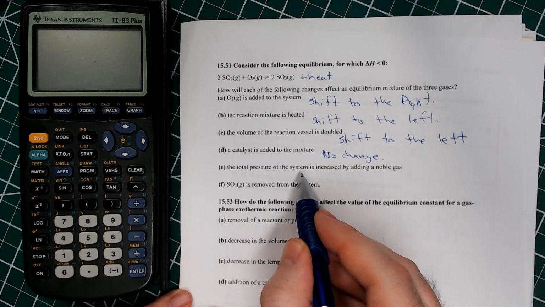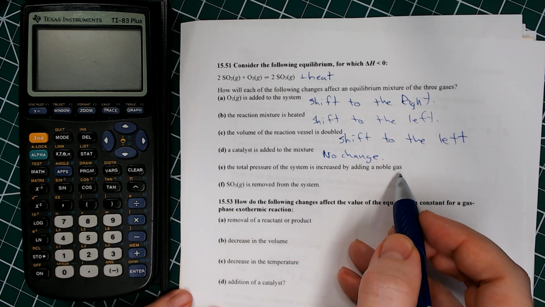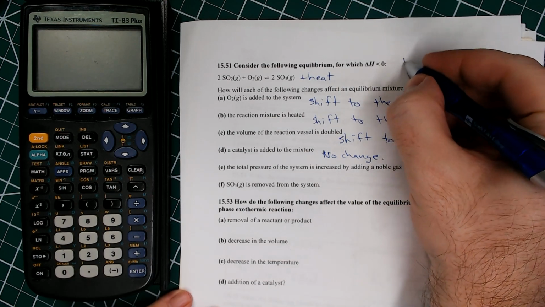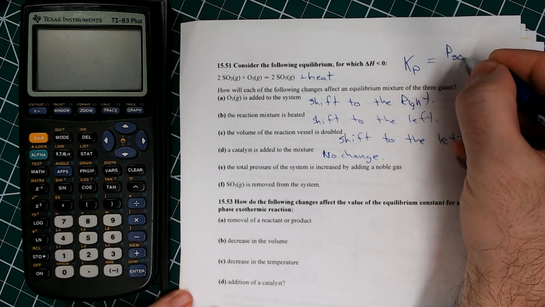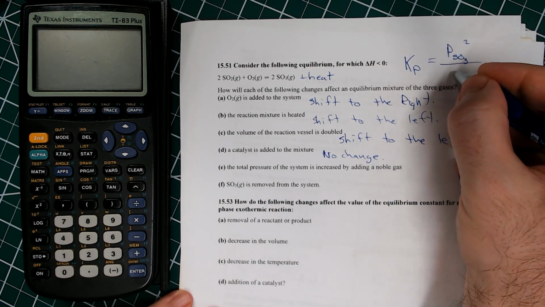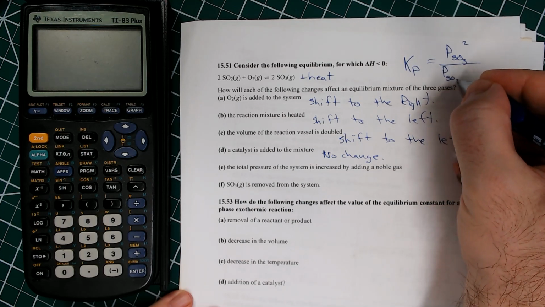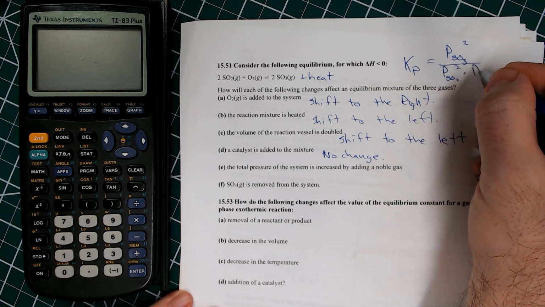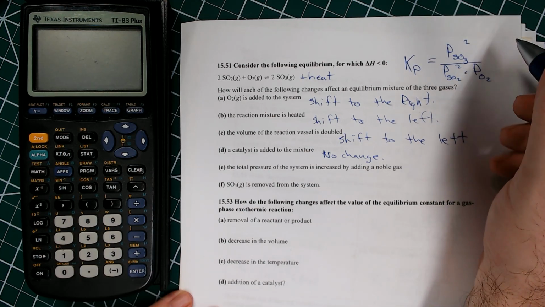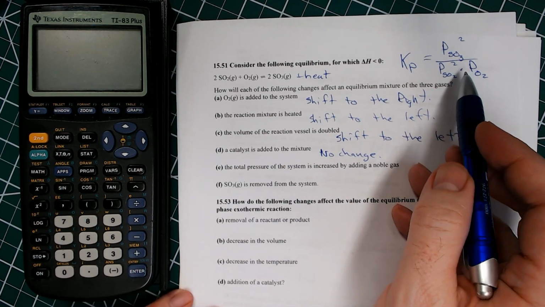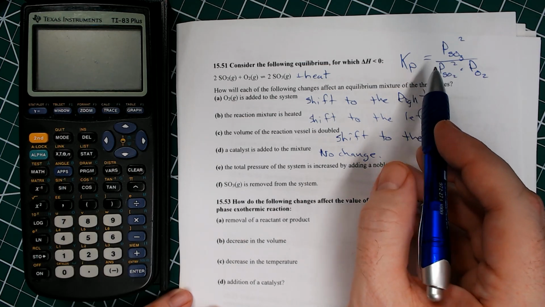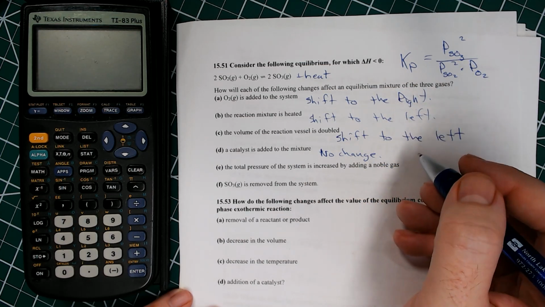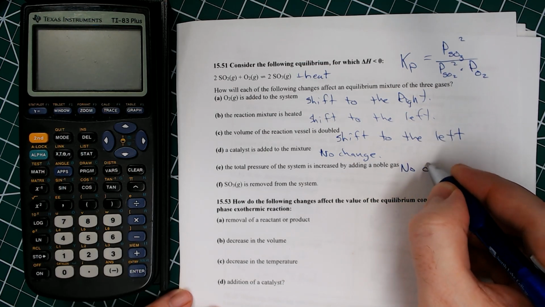Next, the total pressure of the system is increased by adding a noble gas. Well, we could look at this and say Kp is equal to the partial pressure of SO3 squared over the partial pressure of SO2 squared times the partial pressure of O2. What happens to these partial pressures if we add a noble gas is that they are not going to change. And since the partial pressures will not change, our equilibrium position will also not change. So here we're going to put no change.